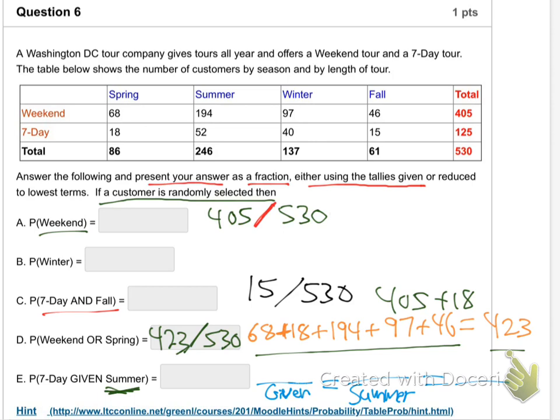And so how many went in the summer? 246. Yeah, 246 people total went in the summer. And out of all those summer travelers, how many were 7-day travelers? 52 out of 246. So you just type in 52 out of 246. How we doing? Is that good for number 6? Questions on that before I move on?